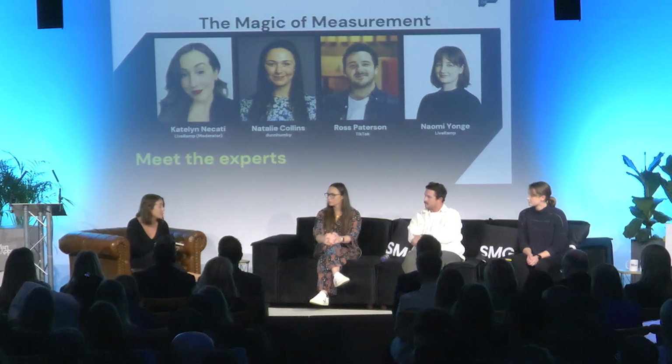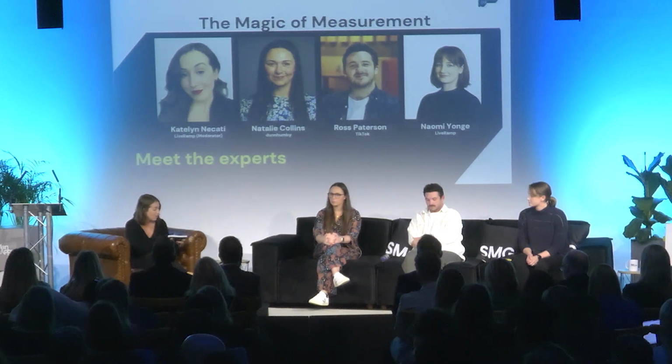Just to get started, as we talked about in the last session, there are a number of metrics that advertisers can choose to focus on for their campaigns. What do brands in particular need to think about when choosing the KPIs for measurement? And how fast and how should they think about adapting a test and learn strategy? Maybe start with Naomi.